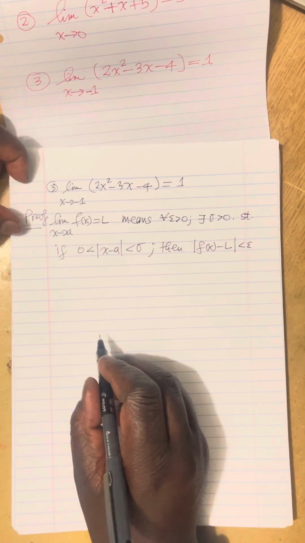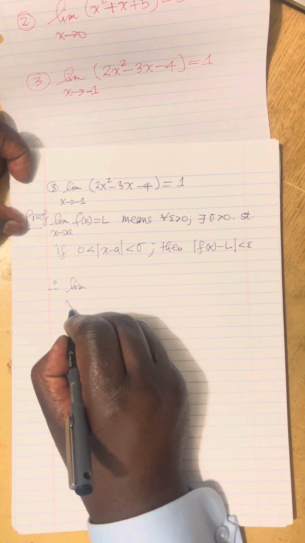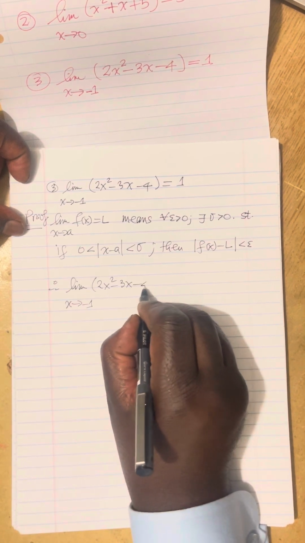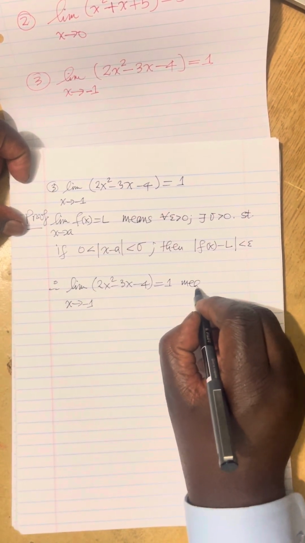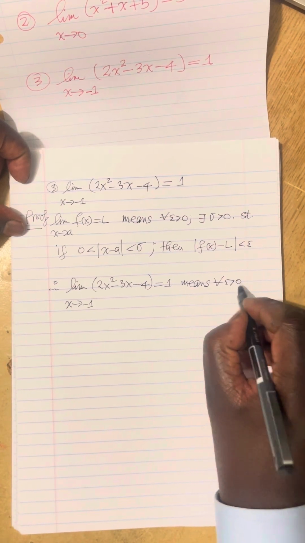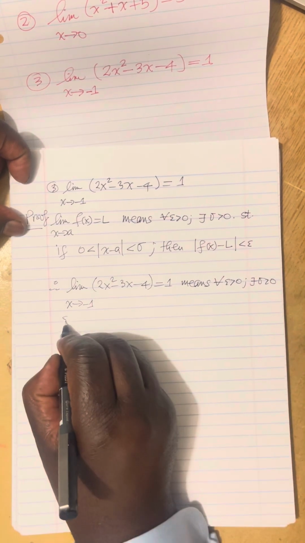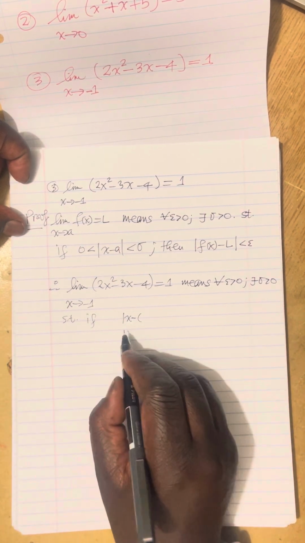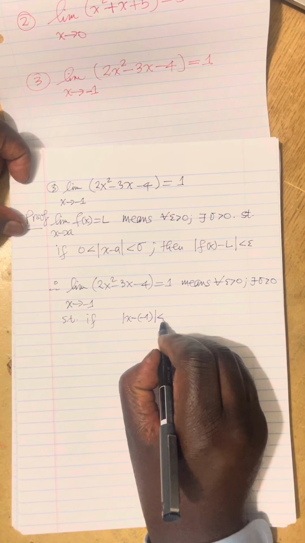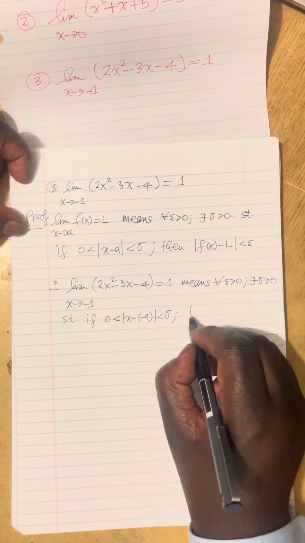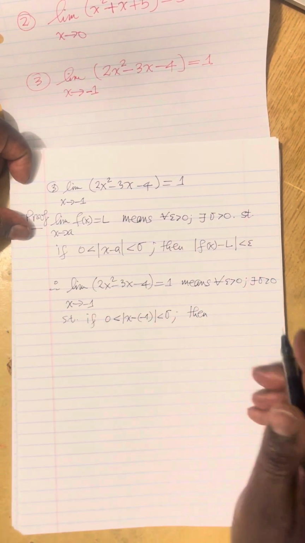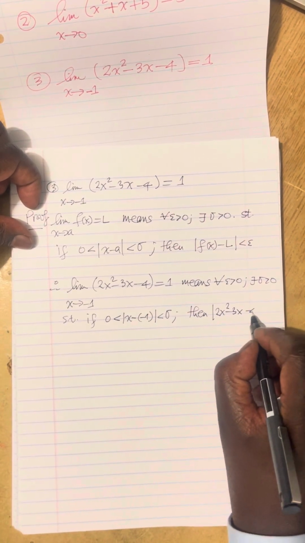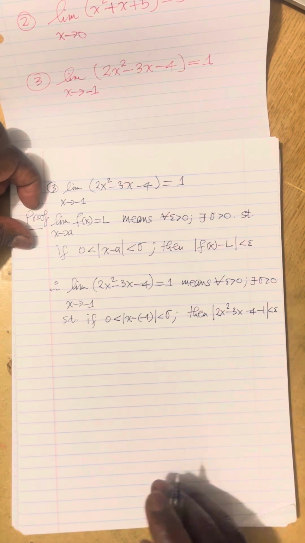Obviously, we get, therefore, the limit as x approaches minus 1 of 2x squared minus 3x minus 4 is equal to 1 means for every epsilon greater than 0, there exists a delta greater than 0 such that if the absolute value or distance between x and minus 1, so the absolute value of x minus minus 1, is less than delta but greater than 0, then the absolute value of this function minus the limit must be less than epsilon. 2x squared minus 3x minus 4 minus 1 less than epsilon.